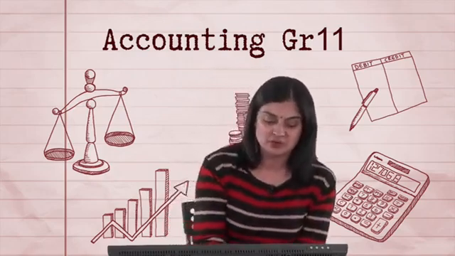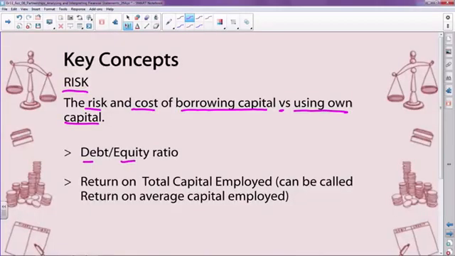But for now, when we talk about risk, what are the two ratios that you need to know very well? The first one is your debt equity ratio. And please remember, guys, when we talk about debt, we are talking about your non-current liabilities. Not total liabilities, but non-current liabilities.